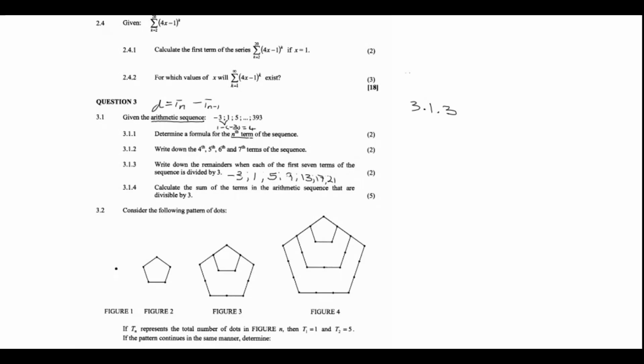You are just dividing all those 7 terms by 3, then you check the remainder. -3 divided by 3, you'd see the remainder is 0. Then 1 divided by 3, the remainder is 1, because we get an answer of 0, remainder 1. 5 divided by 3 is 1, remainder 2.